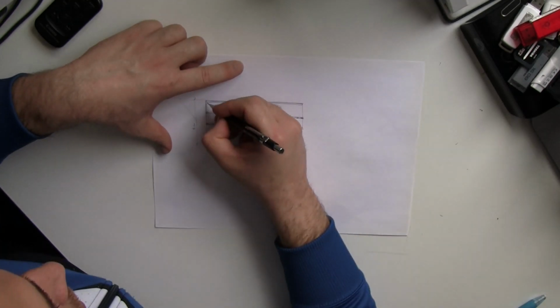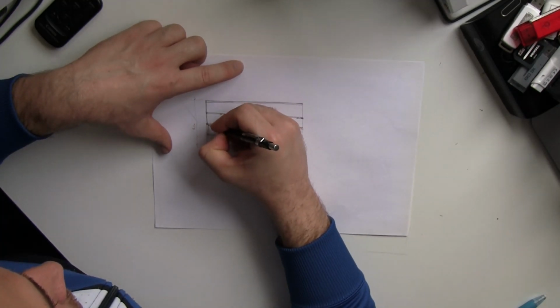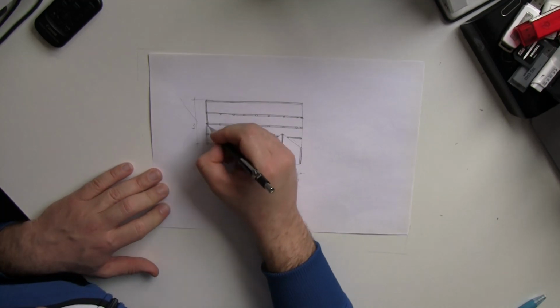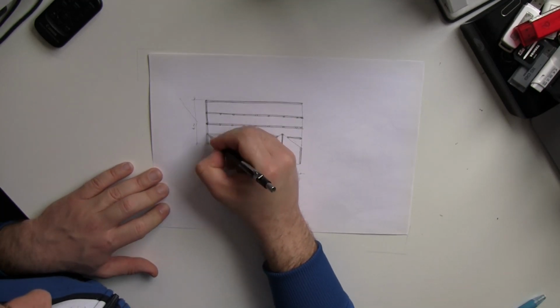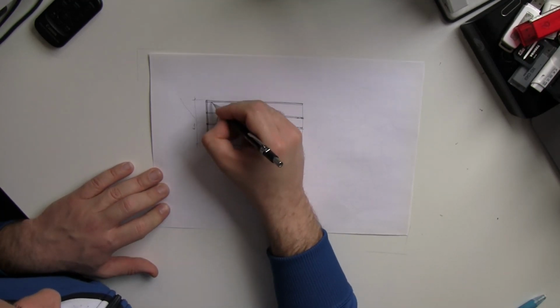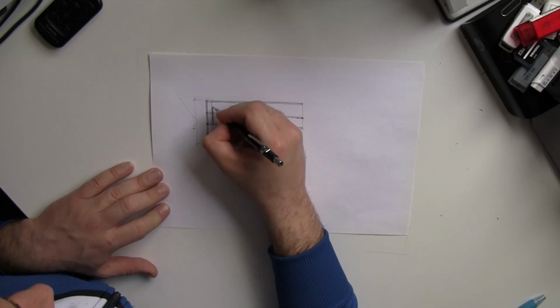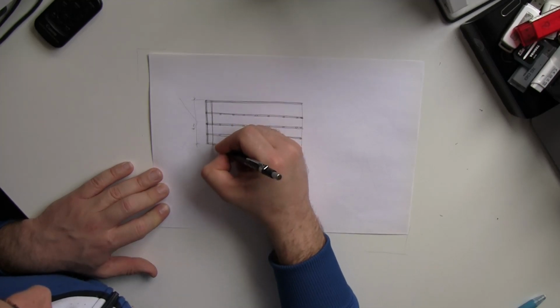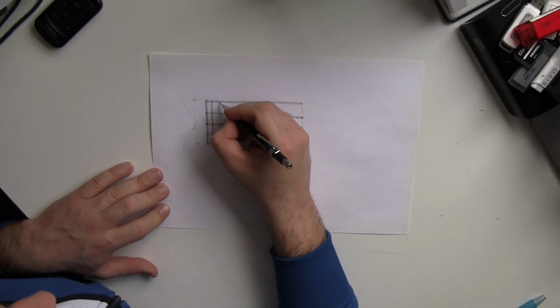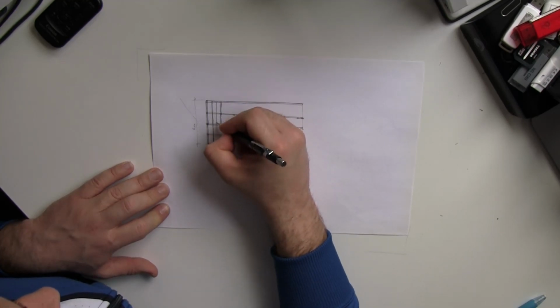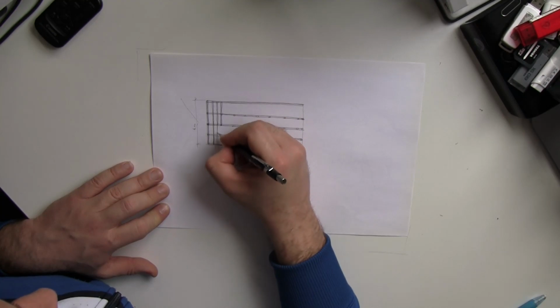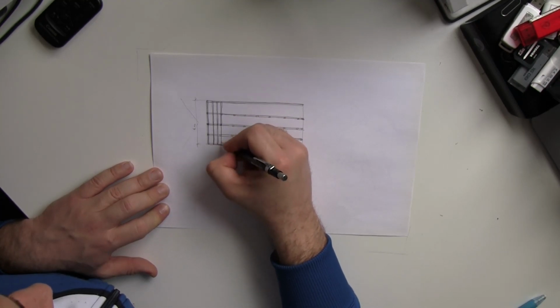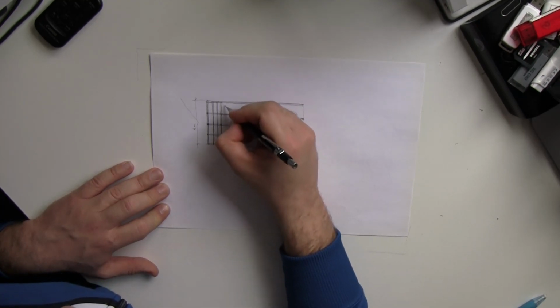I should put my rafters at each 60 centimeters. I put a rafter like that.